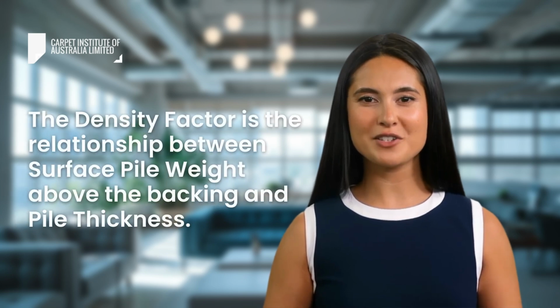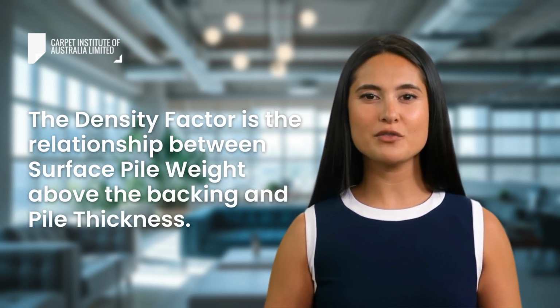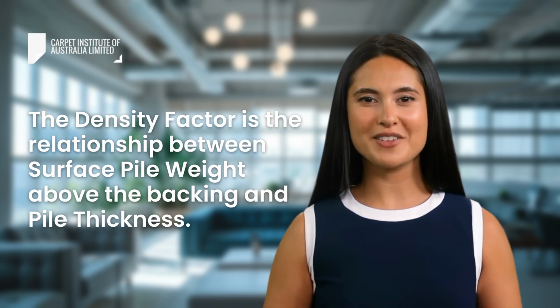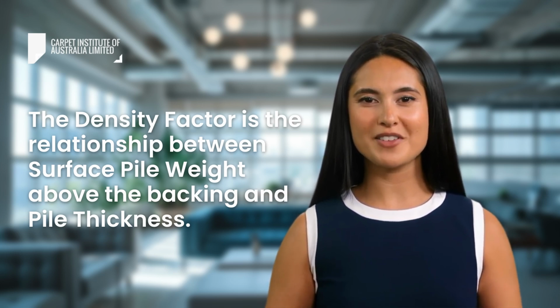The density factor is the relationship between surface pile weight above the backing and pile thickness. It measures the surface weight of yarn per cubic centimeter, as this provides a much better method of comparing one carpet to another, taking into account different pile thickness.